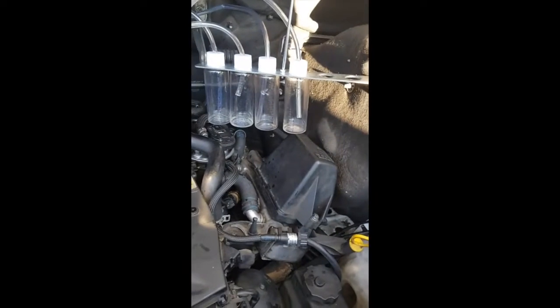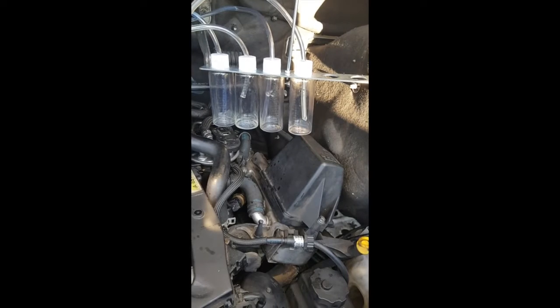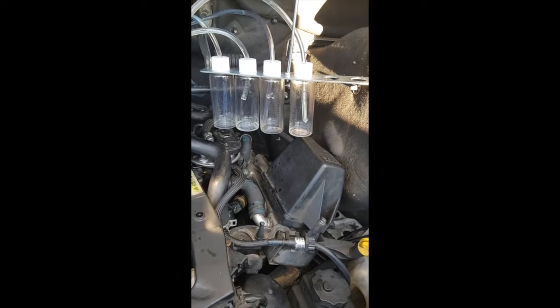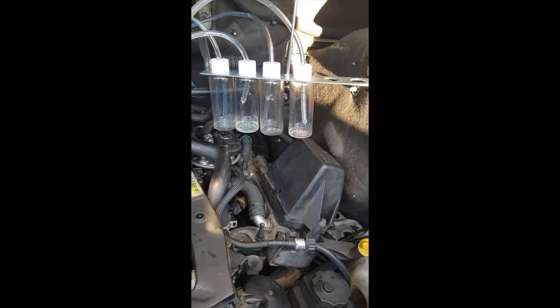Let me switch the engine on and see how the result comes up. As you can see here, I'm just trying to fire the engine to see how much fuel we're getting from every single injector. As you can see, we're getting a bit of fuel from the first injector from the right.